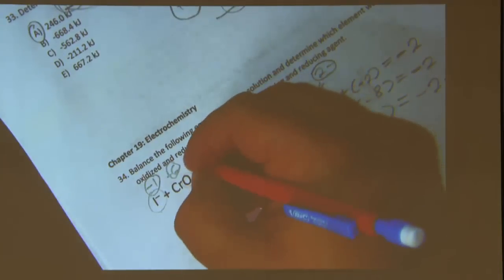Positive. Okay, so now I'm going to solve for the oxidation state of the other one, and it's +6. So that means that here this guy's +6, and oxygen has -2. Okay, this is just assigning oxidation states.